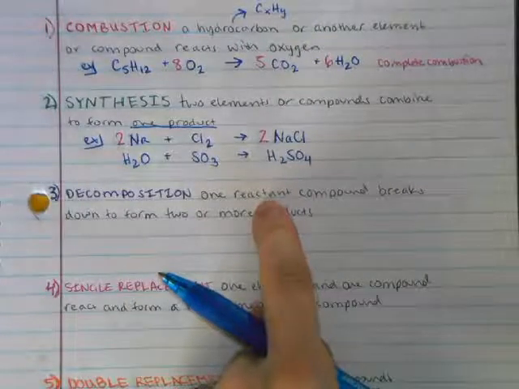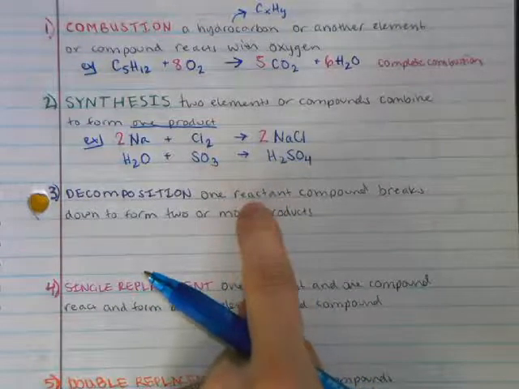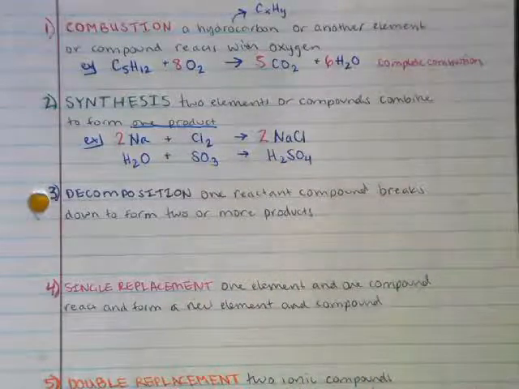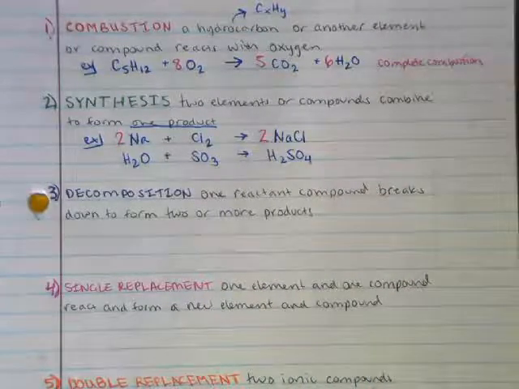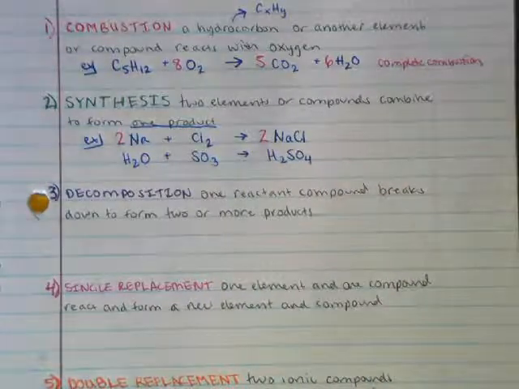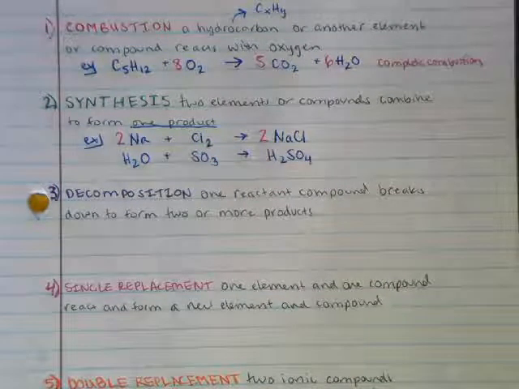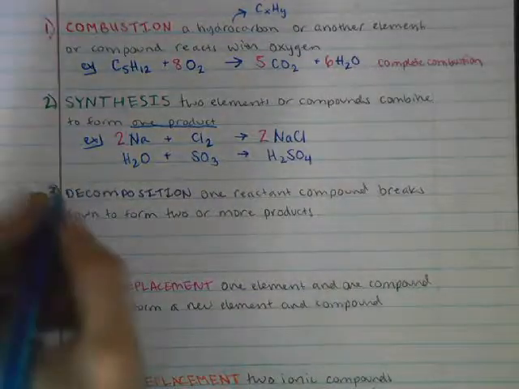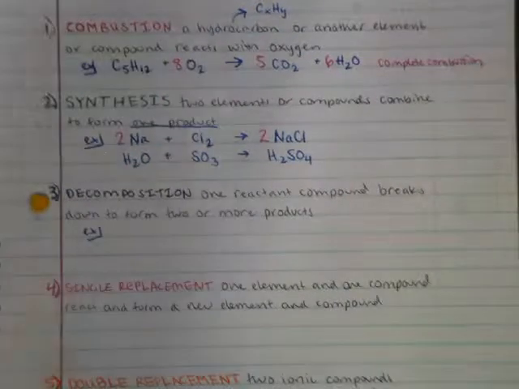All right, so this is probably, I know I said combustion was easy to identify. Decomposition, I'd say, is even easier, because if you just see one thing and then a reaction arrow, the only thing it can do is decompose. So one reactant compound breaks down to form 2 or more products. Okay, so here's a couple examples of that happening.